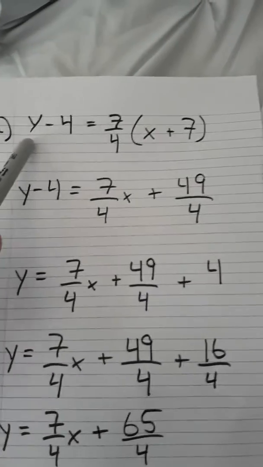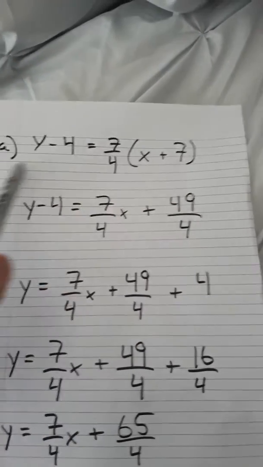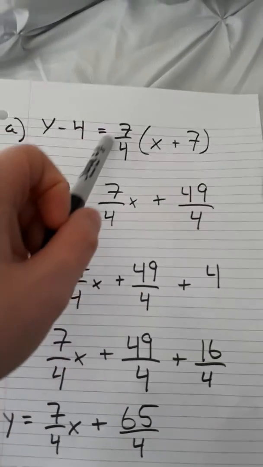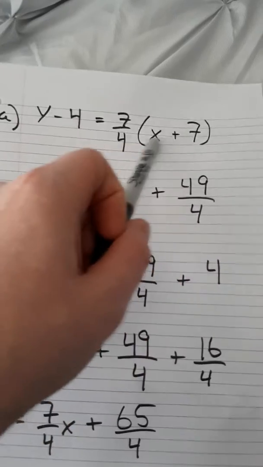Hey, Kara. So here's what we're starting with. This is what you got from part A, and that looks really good. So what we're going to do is distribute. I'm going to multiply 7 over 4 by each of these two terms.